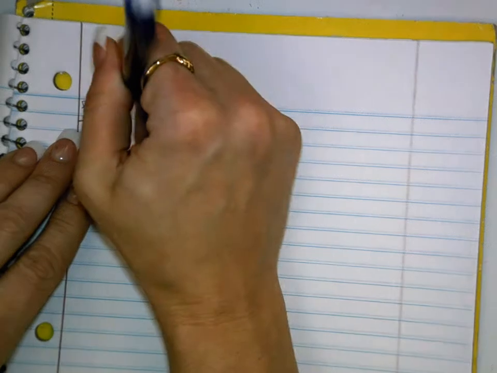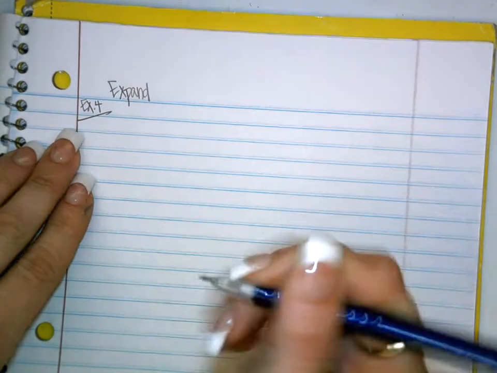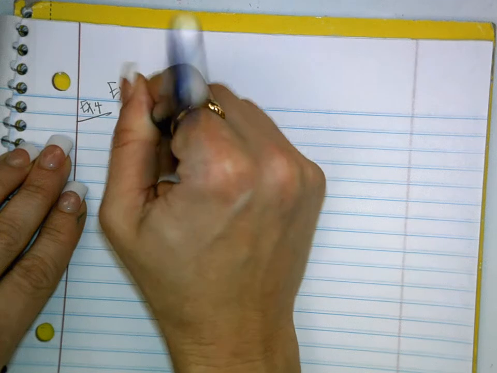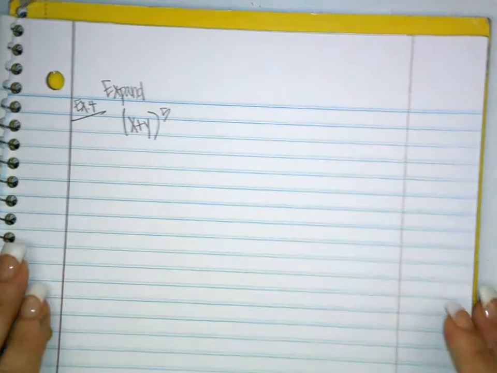For example number 4, I would like you to expand x plus y to the 5th power. This is going to be the one where I show you all the different patterns that we can possibly find here. So we're going to write some steps.